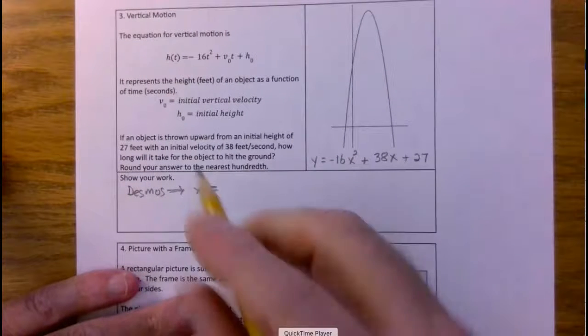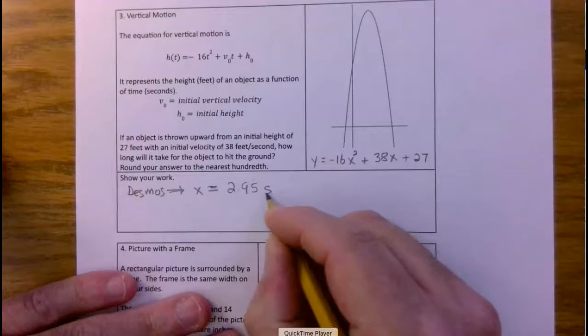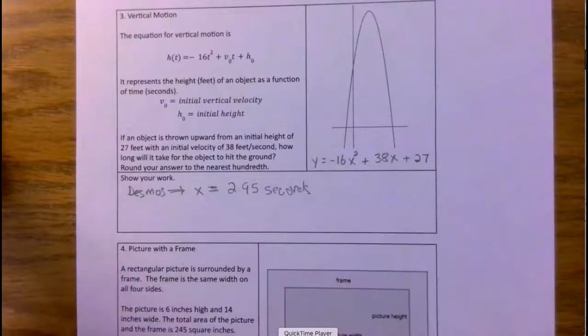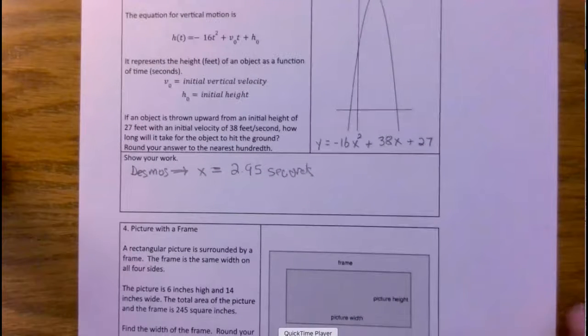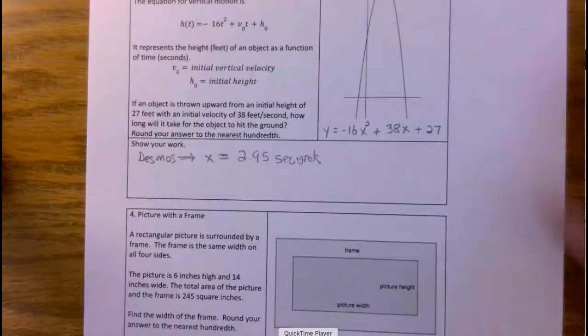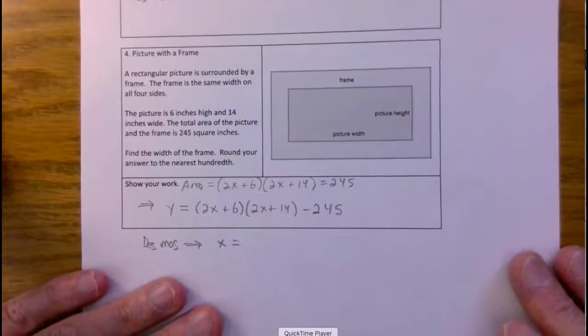That's something to put here. That's the answer. Just put it in decimals. You can do it like that if you want, guys, okay? Here's another answer. You can write it down if you want. All right, the picture with the frame is a little more difficult in Desmos. You have to get it set up properly.